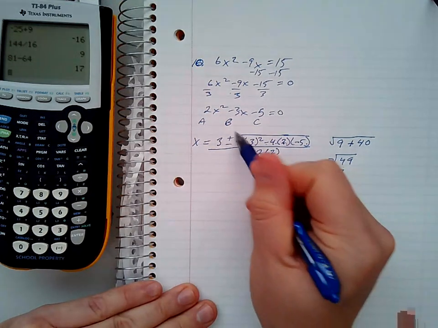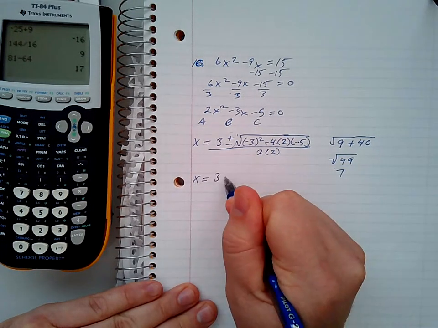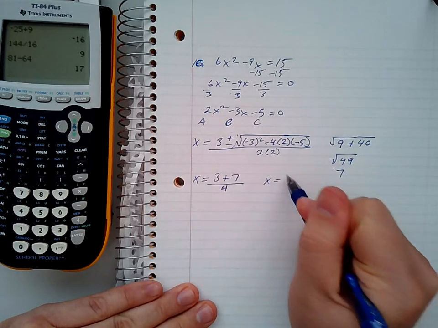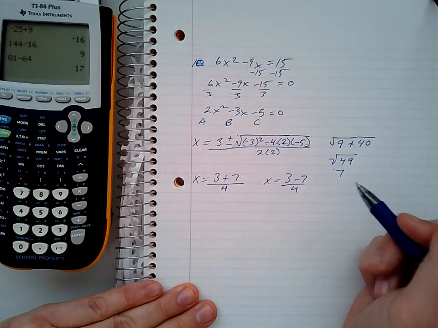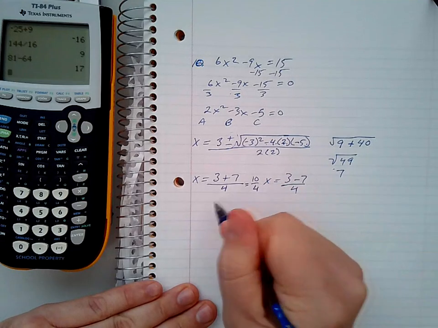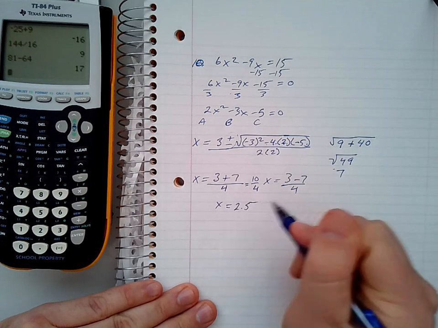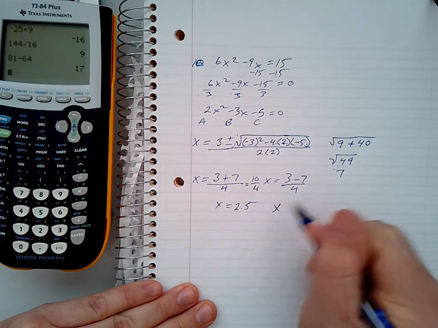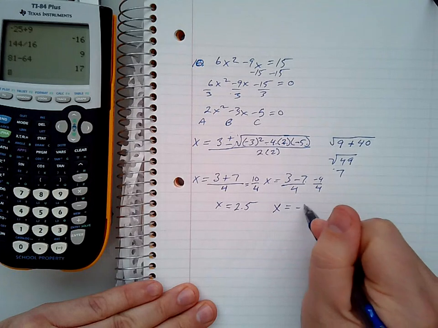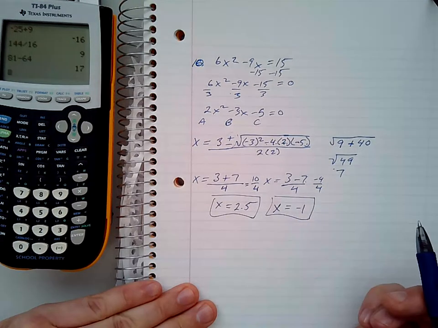The positive and negative of that is taken care of right here. So now we have two different equations. We have x equals 3 plus 7 all over 4, and we have x equals 3 minus 7 all over 4. 3 plus 7 is going to give me 10 divided by 4, and I will get x equals, what is that, 2.5. And over here I have 3 minus 7, which is negative 4 over 4. So that will give me x equals negative 1. So these are my two answers here. I have x is equal to 2.5 and x is equal to negative 1.